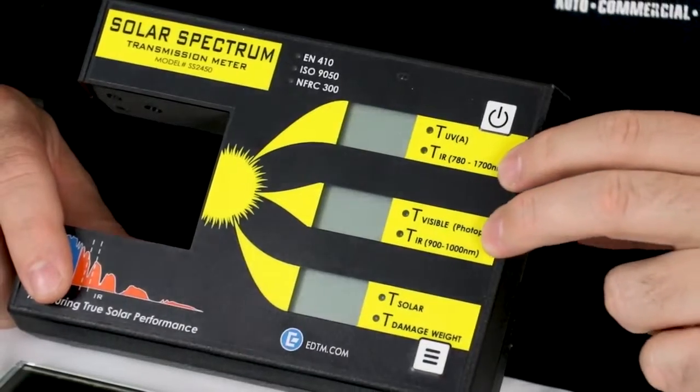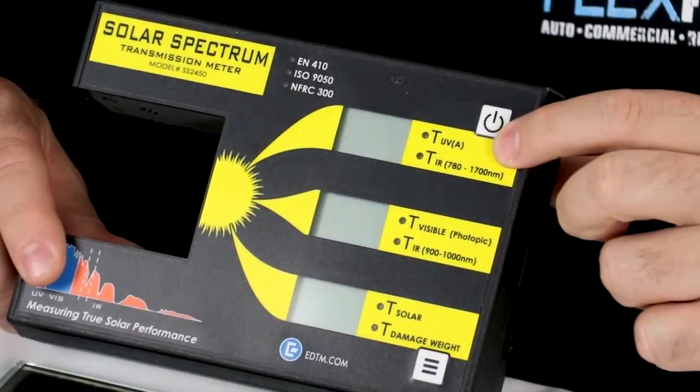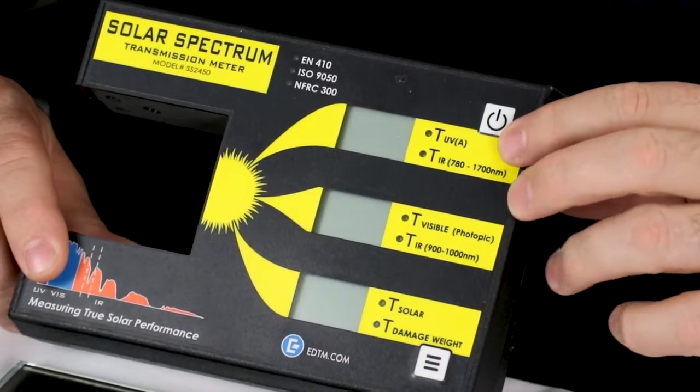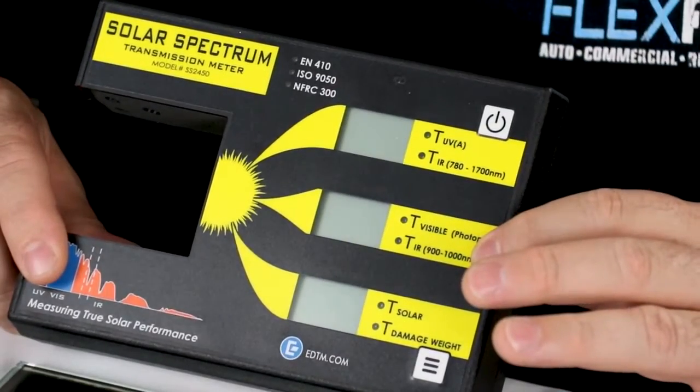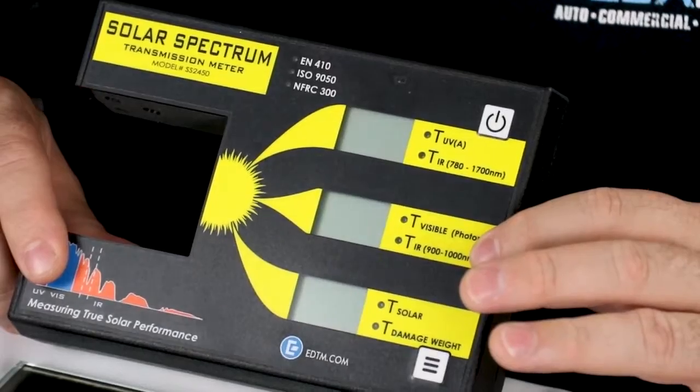So in these two spaces right here, these are the important spaces, okay? The top one is really the one we care about because it's going to show you a transmission number, which is going to be like showing you the score at the end of the football game. The one down here is going to show you the same type of number, a transmission number, how much infrared radiation is going through. But this number is going to show you basically what the score is after the first quarter.